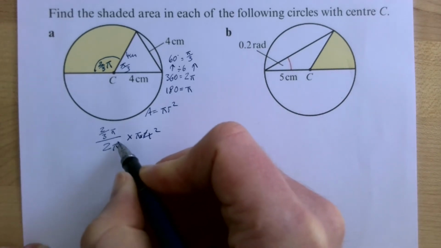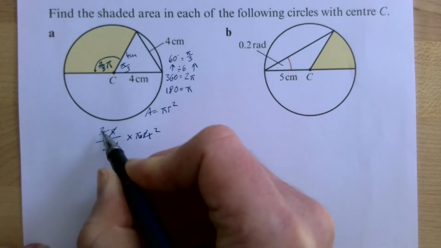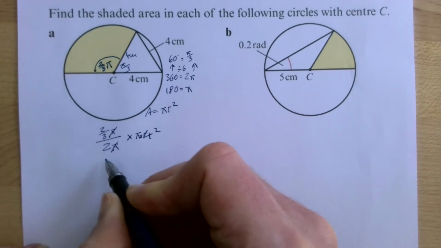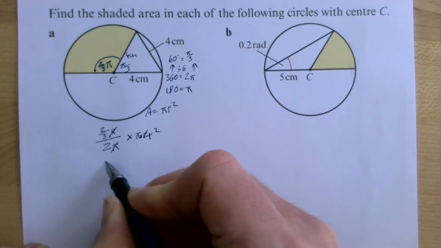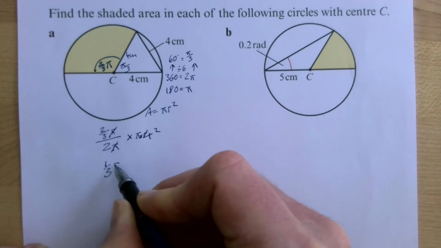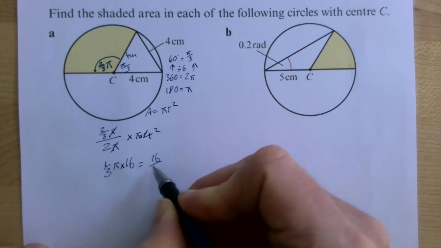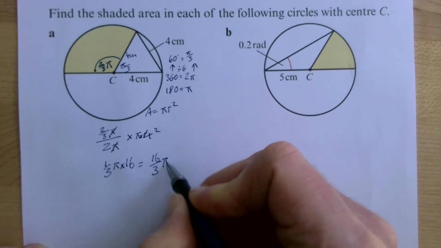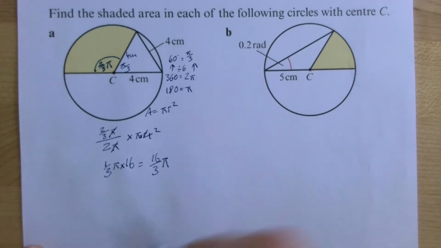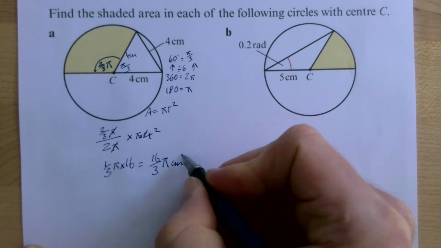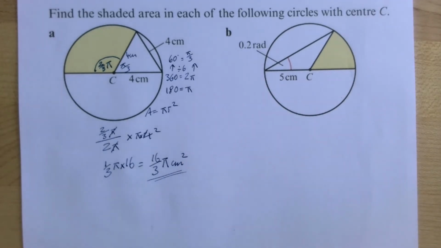The pi's there are going to cancel out. A half of 2/3 is 1/3, so you're going to have 1/3 pi times 16, which we could call 16 over 3 pi centimeters squared. So that's if they ask you for your exact value. If they ask for 3 significant figures, then you've got to just pop it in the calculator.